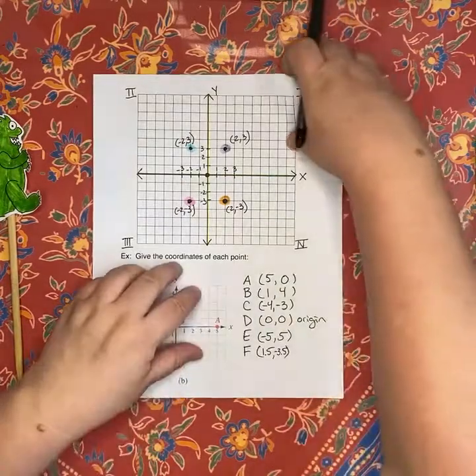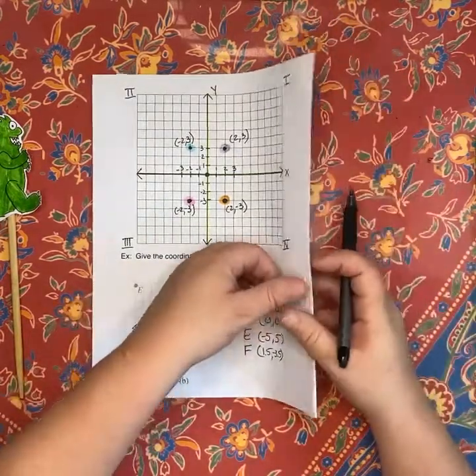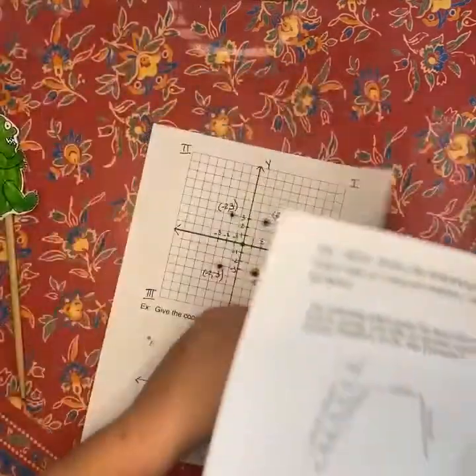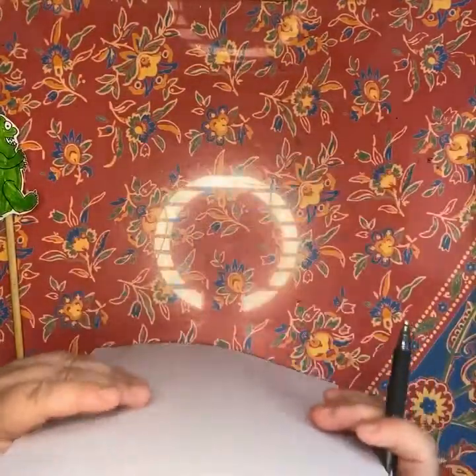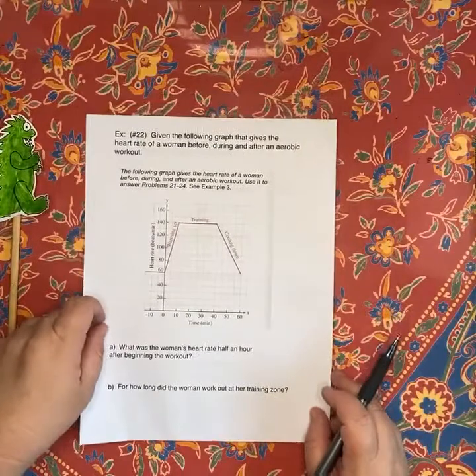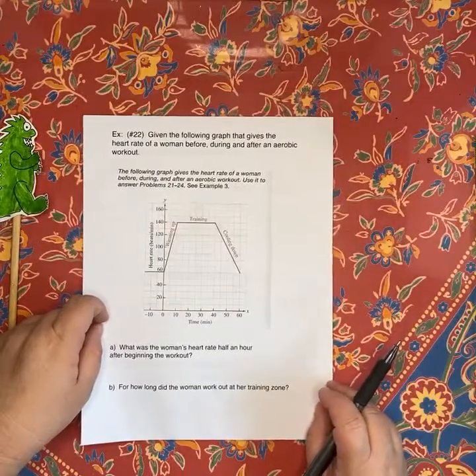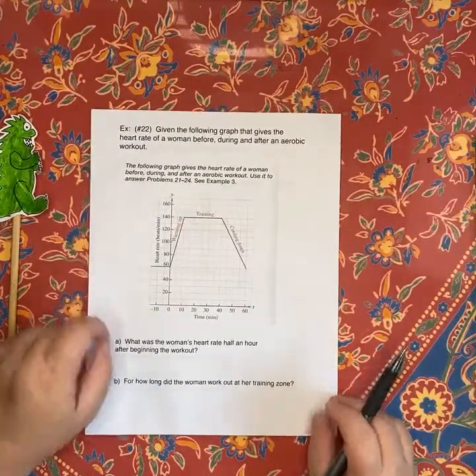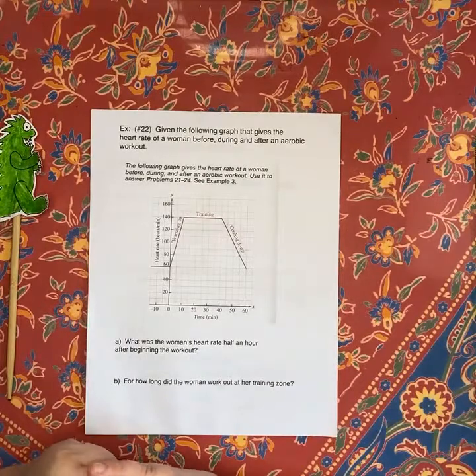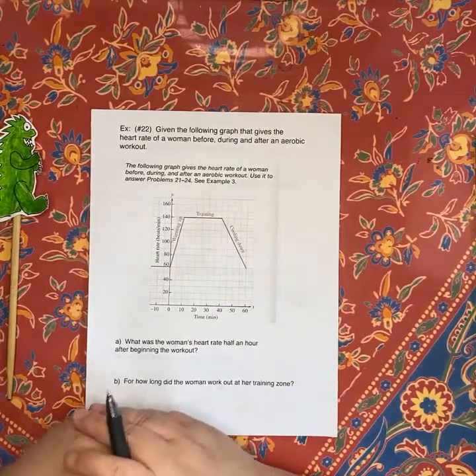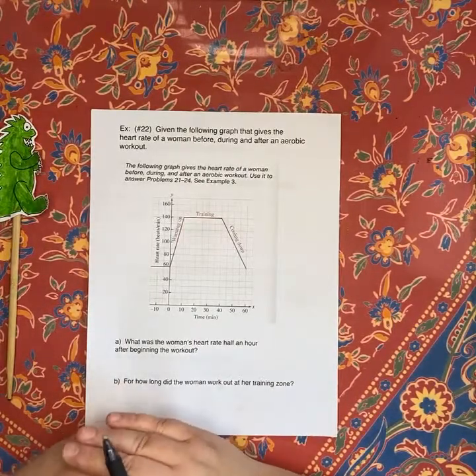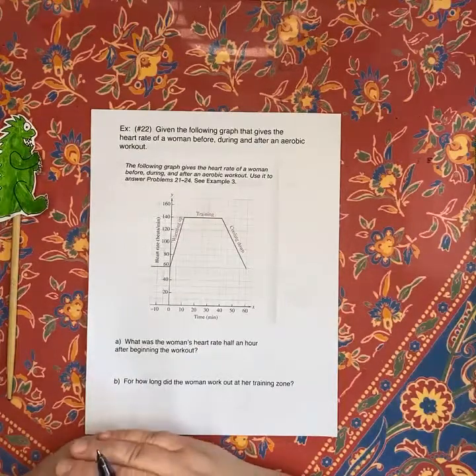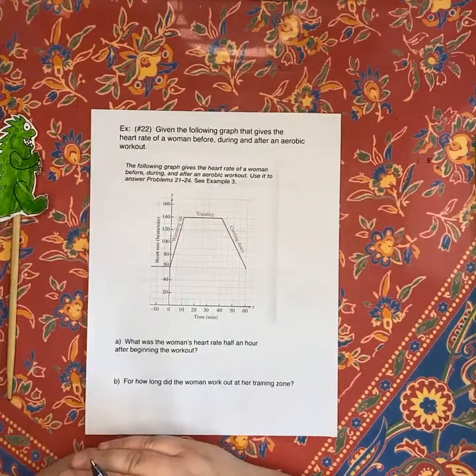Okay, one more. I know you guys have made it through a very long video. Ugh, and it's a word problem. Oh no. So basically, this is an interesting word problem. I just Xeroxed it right from the book. This is the following graph that gives the heart rate of a woman before, during, and after an aerobic workout.